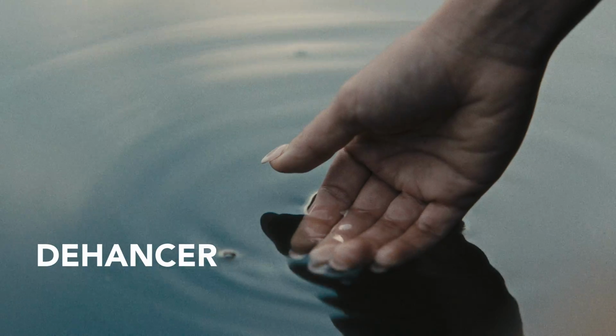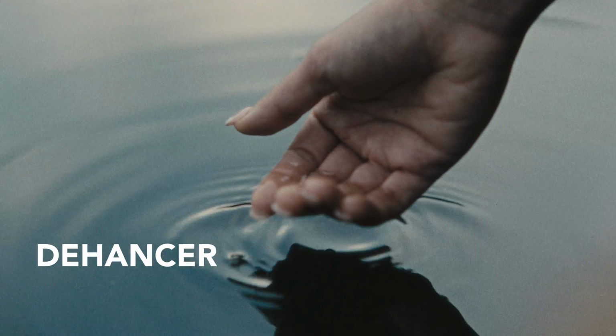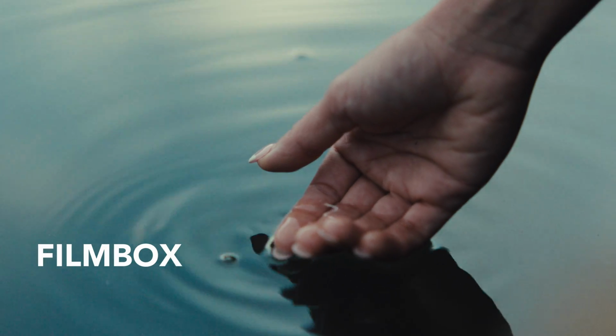So if you found yourself throughout that liking option A, that would be Dehancer. So that means option B was Filmbox. Personally, I think Filmbox 4 out of 4 crushes Dehancer when it comes to Vision 3 emulation.